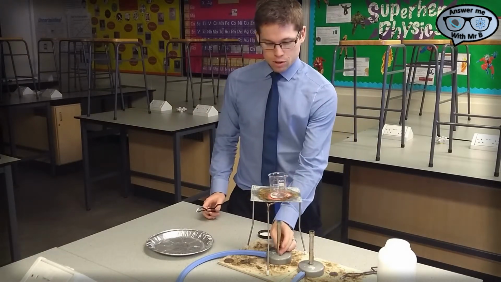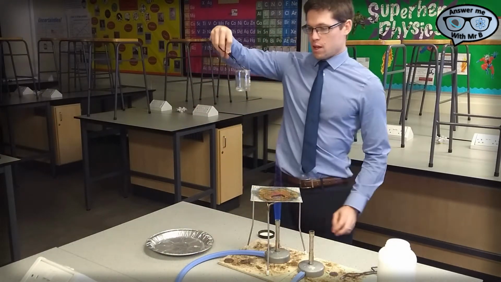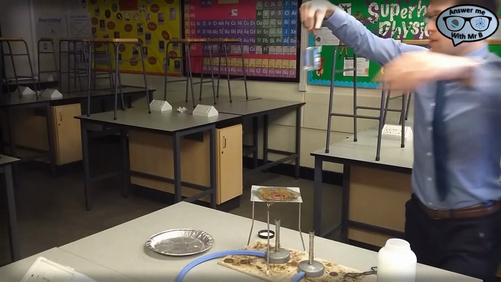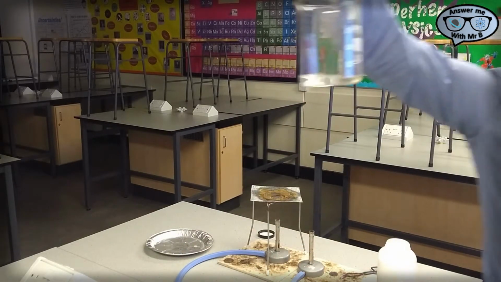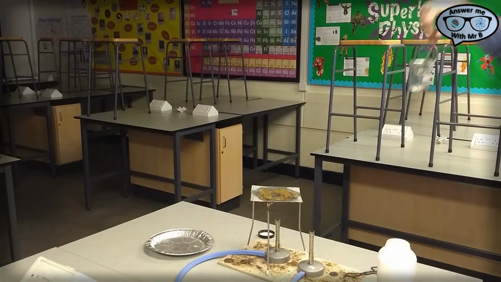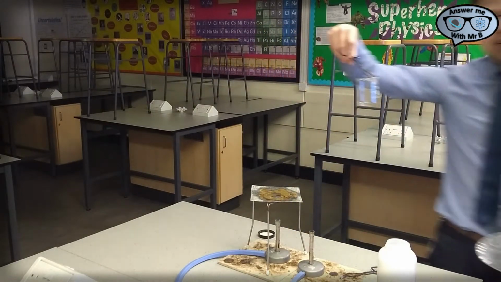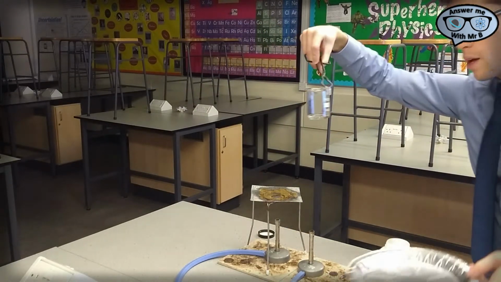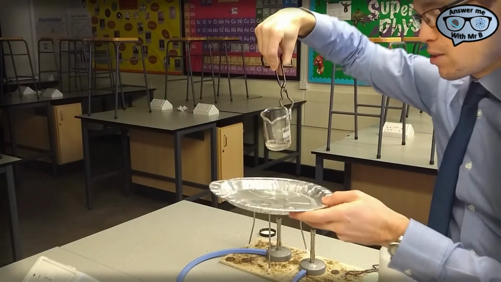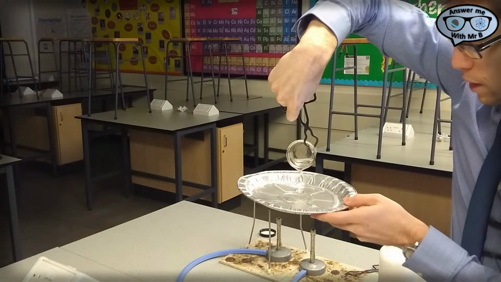Okay, that took long enough. So that's now all melted. So I'm going to take that away from the heat source and turn that off. So as you can see, specific latent heat of fusion, I've turned that solid into a liquid. Now if I wanted to turn that liquid back into a solid, I'm going to need to remove the heat, right, from the system. And to do that, I'm going to pour it on this metal plate.